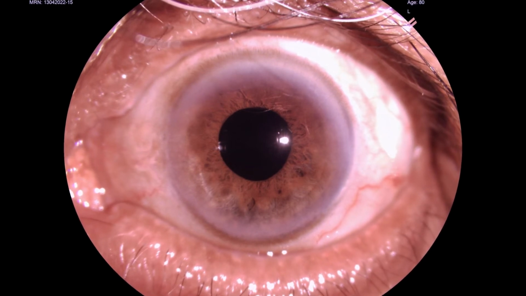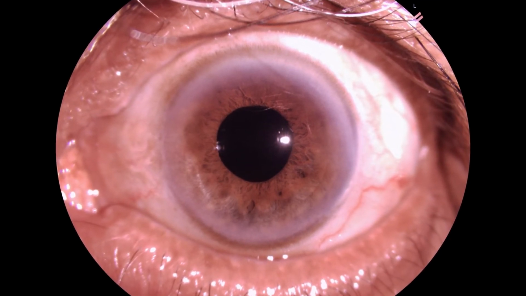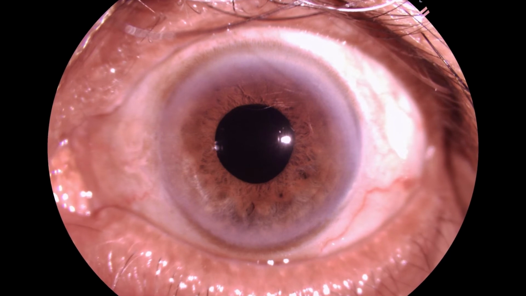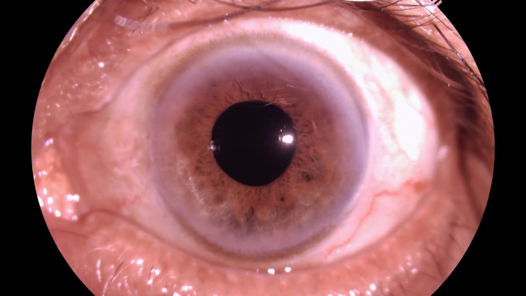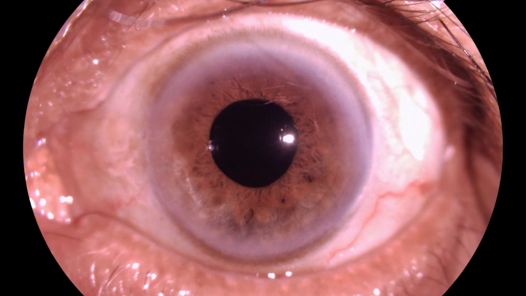This is the post-op day 1 picture, which is satisfactory in the sense that the IOL is well placed in the bag, the cornea is clear, and the visual gain was significant. Thank you.